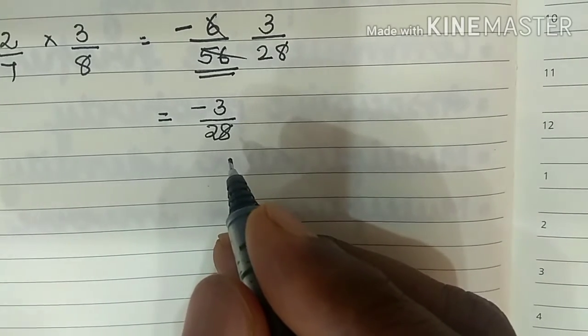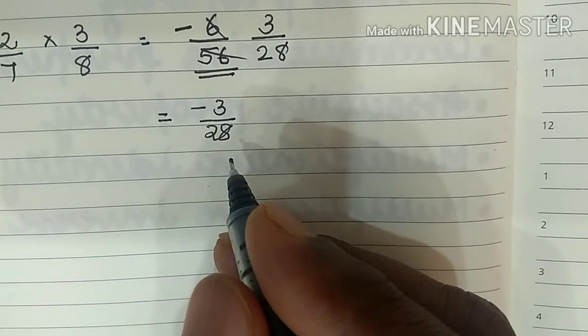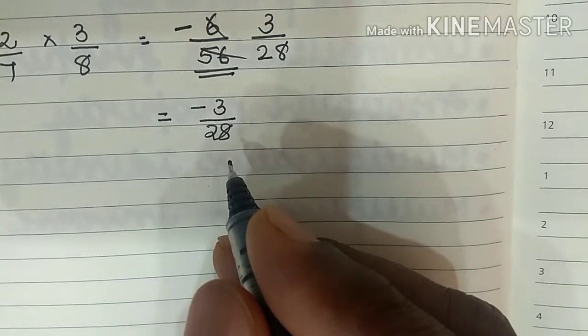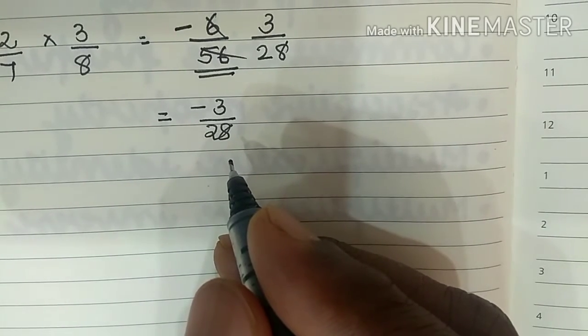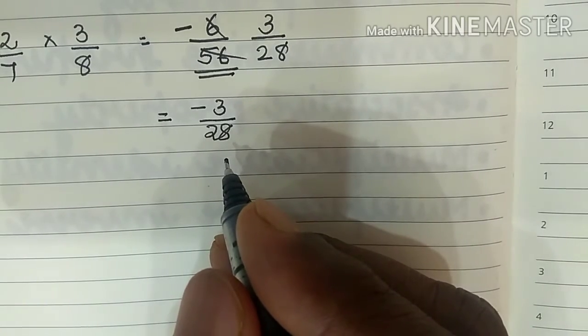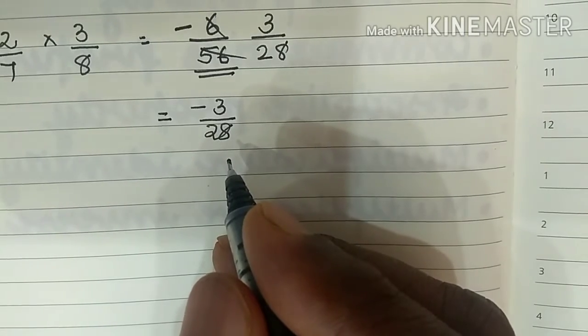A rational number is a number having a numerator p and a denominator q, and the denominator should not be equal to 0. Such a number is called a rational number. In this case the numerator is minus 3 and the denominator is 28, and 28 is not equal to 0. So this is a rational number.